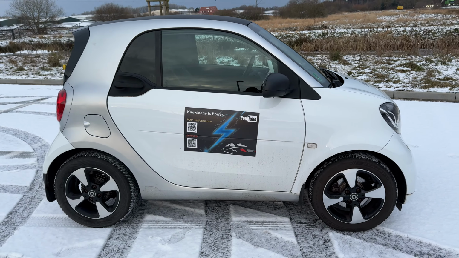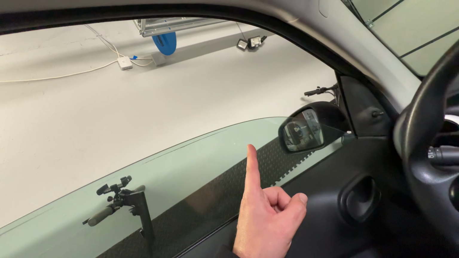That means we close all doors. We turn the key to position 2 in the ignition lock. We pull the corresponding switch on the door control panel, and the side window is completely closed. After this, we hold the switch for an additional second or two.